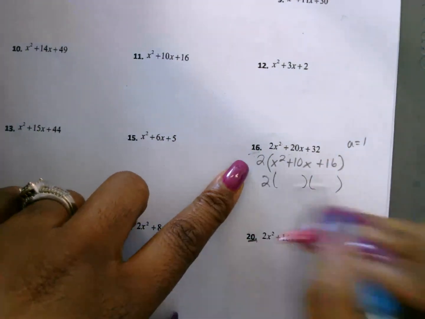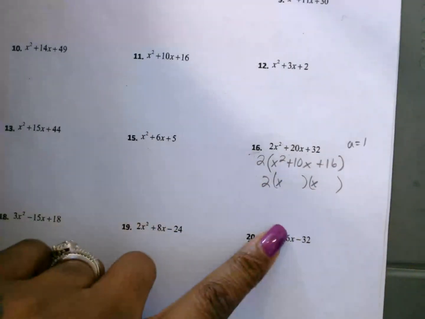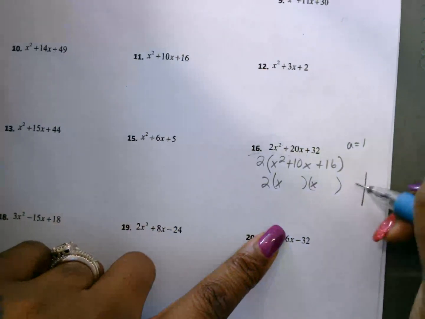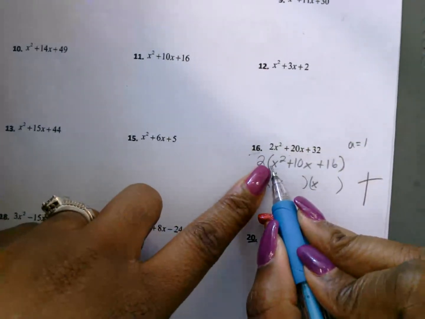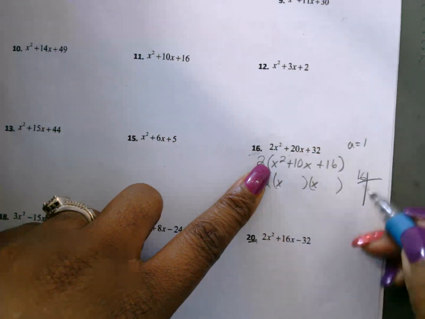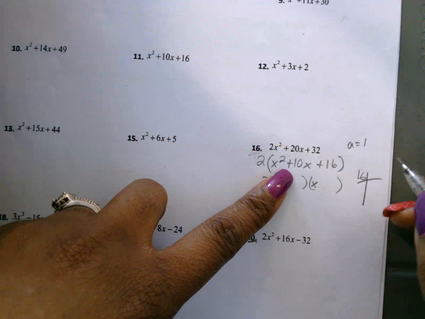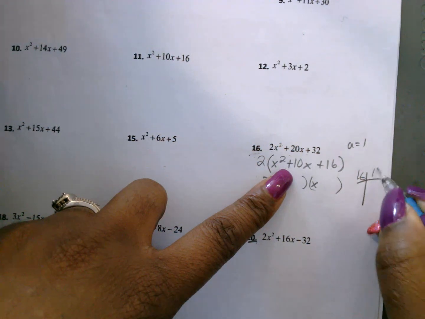Keep bringing the 2 down. Put an X in each one of those. Now think, what number can be multiplied? We're going to multiply the first number and the last. That gives us positive 16. What number can be multiplied to give us a positive 16? And when we add those numbers together, we get a positive 10.